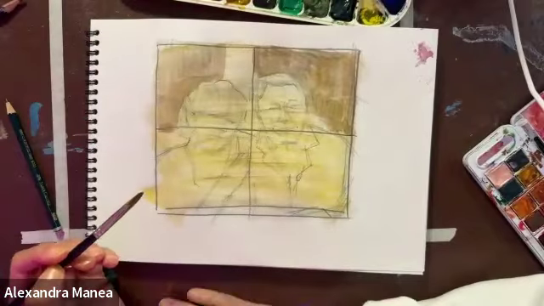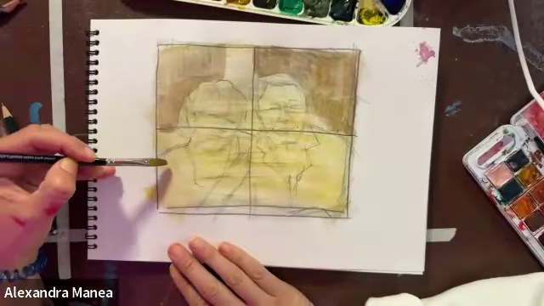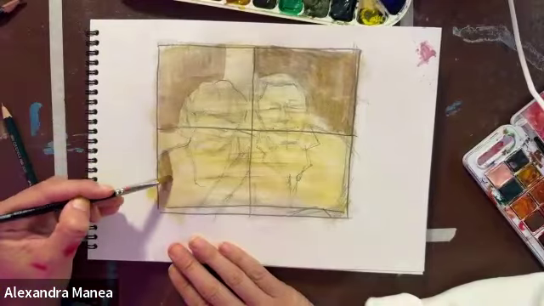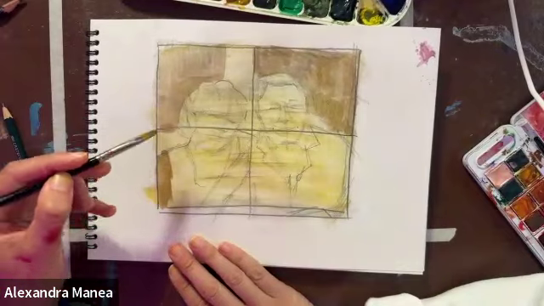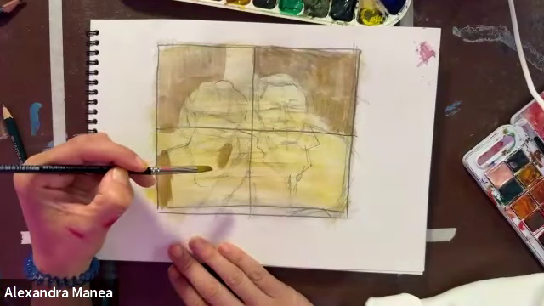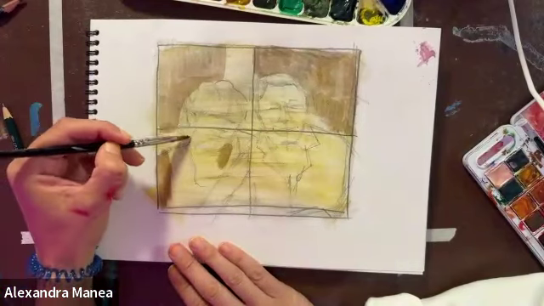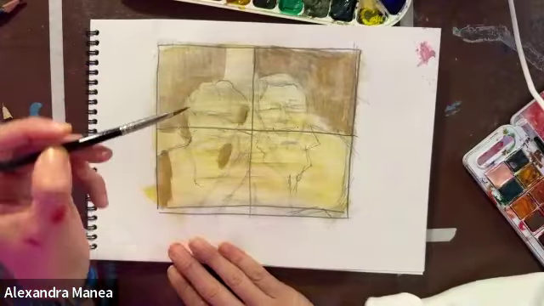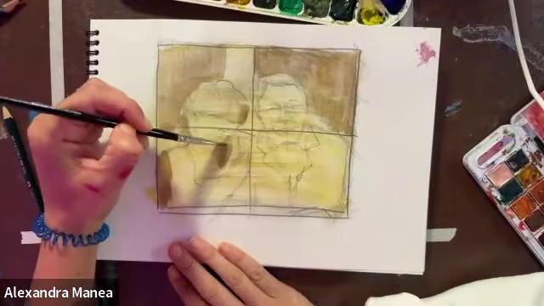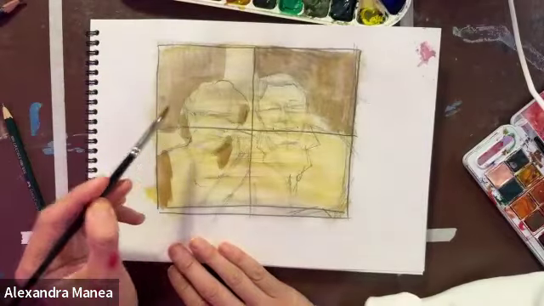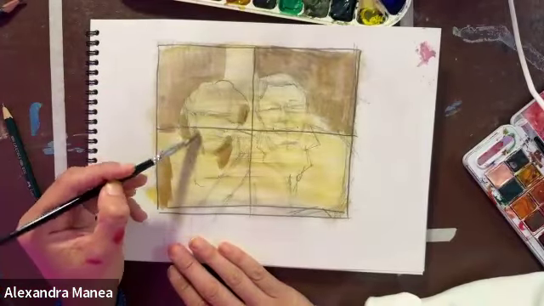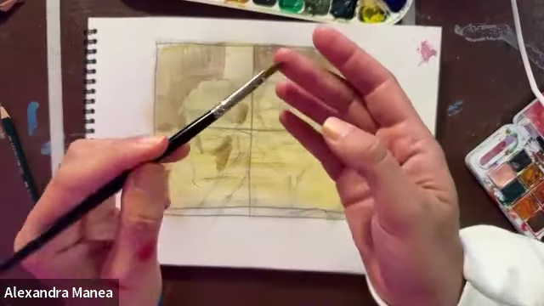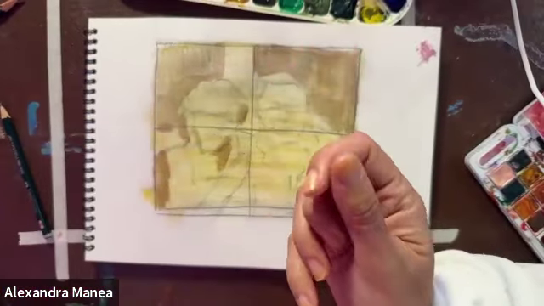And then see there's some shadow forming on your mom's shoulder, so we're going to put that in. Some underneath her chin, some on her hair. I'm just gently, my paintbrush is not really super wet.